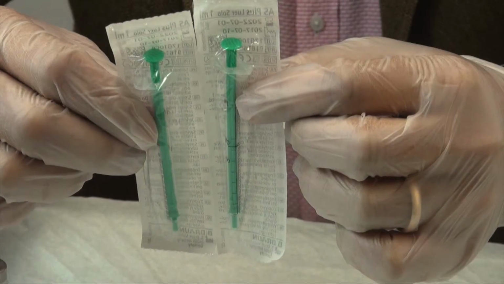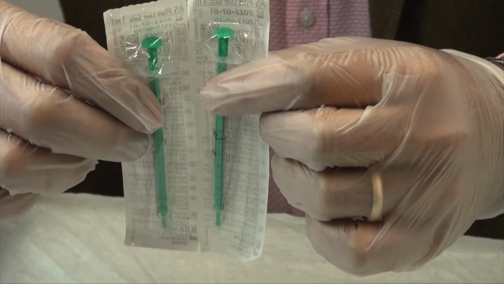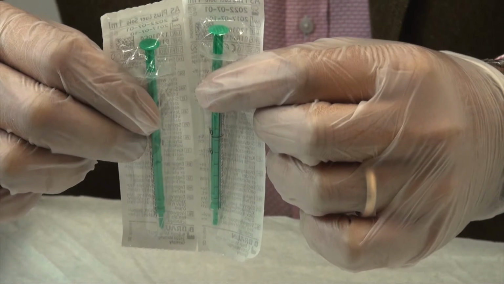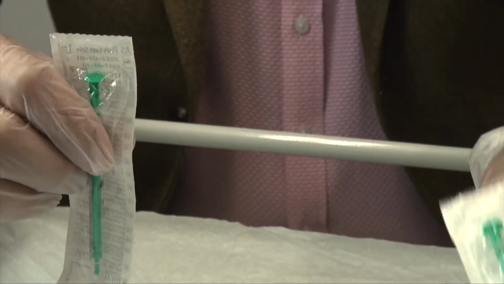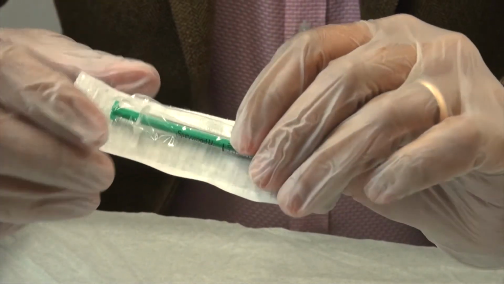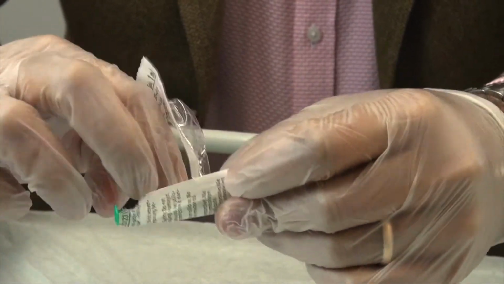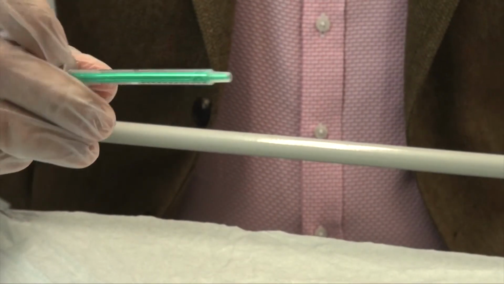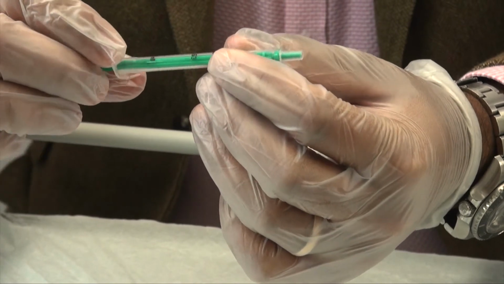Now, Azzalure comes packaged with these nice green syringes. And these are specially calibrated syringes to make the measurement of Speywood units a lot easier. So if you use the syringe that comes with the Azzalure vials, it is in fact a 1 ml syringe.